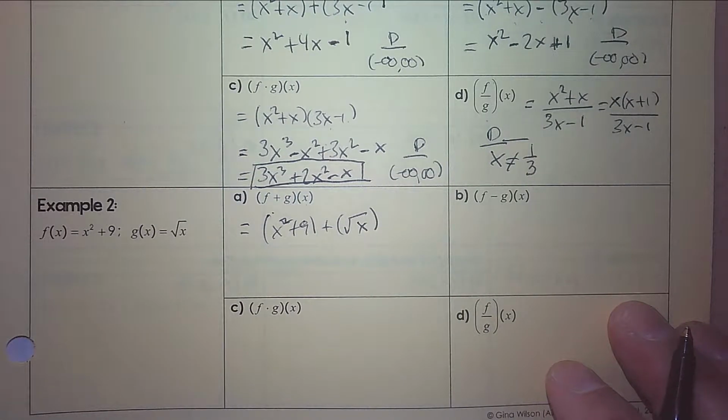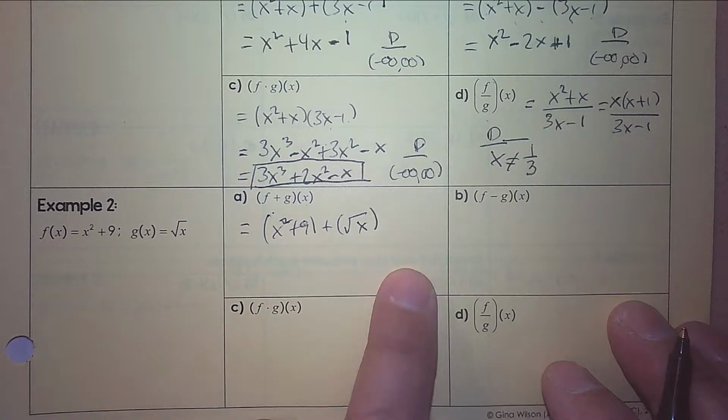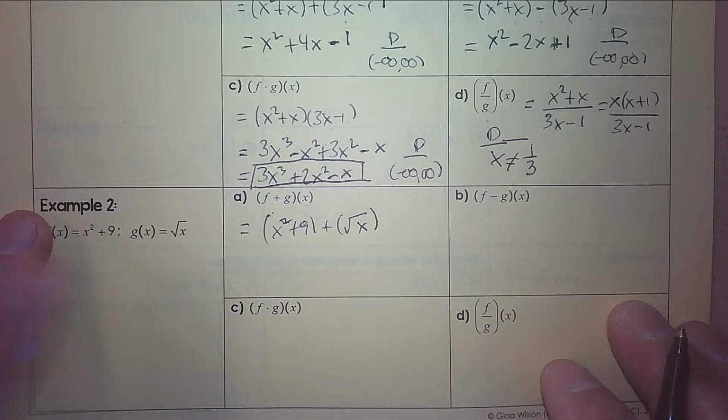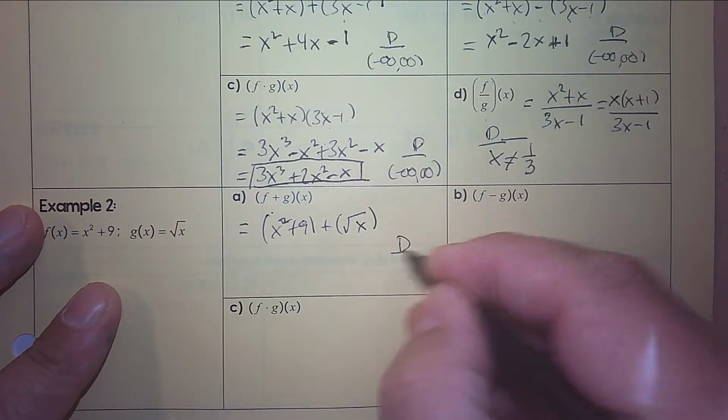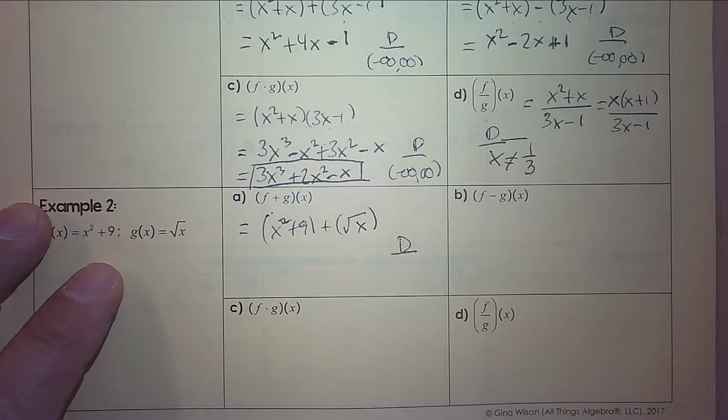No, right? Nothing, right? Every term is different. There's nothing to combine together. But this is the challenge. Maybe not for you, but what's the domain here? Are there any restrictions for x?